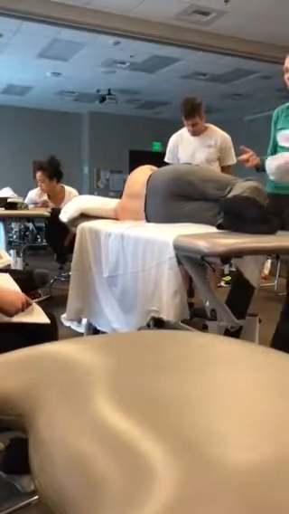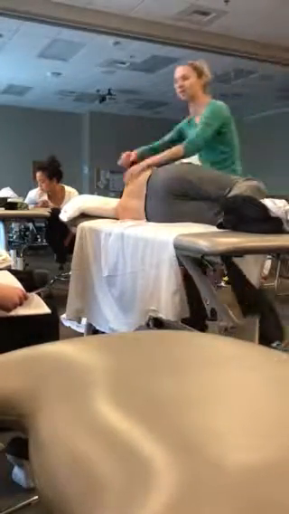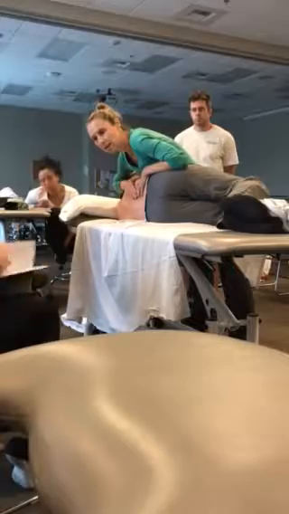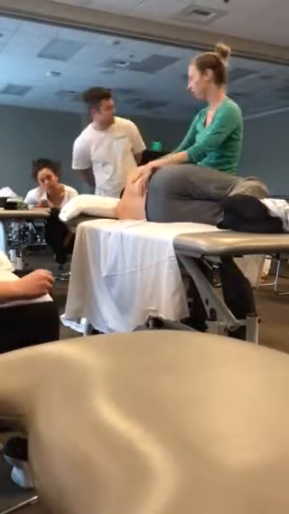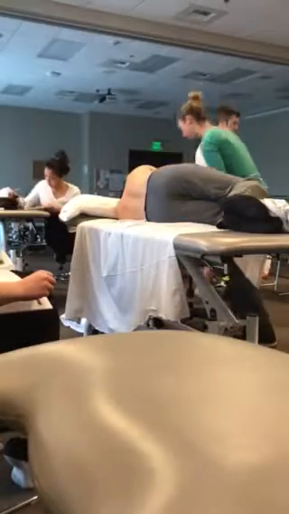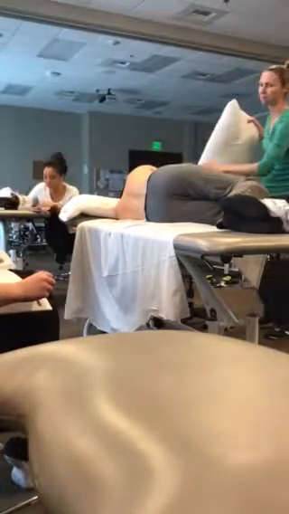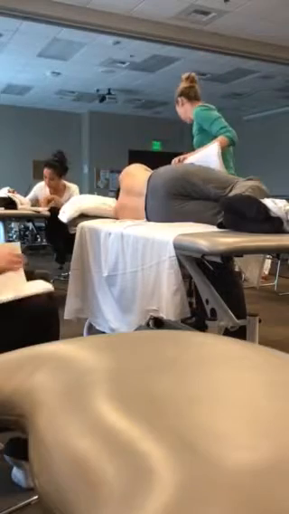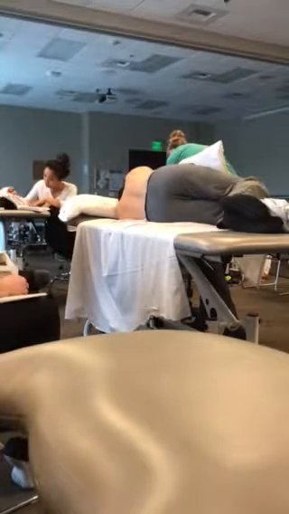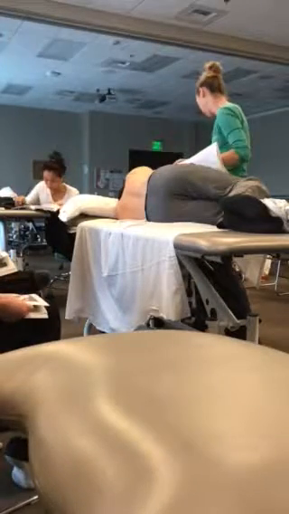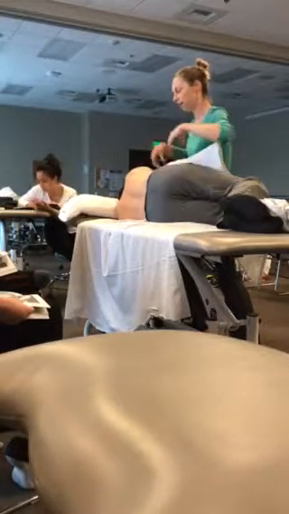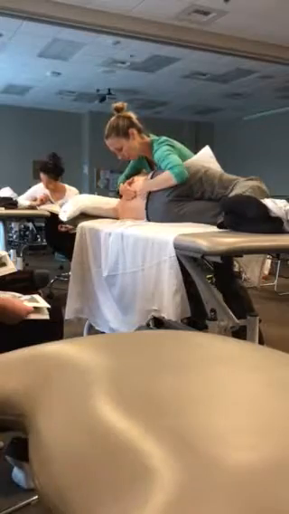This particular technique is called side-lying laminar release. You can find it. 231? Oh wait. Yep, there it is. Forward bending laminar release in sideline. So this is just another laminar release where we're forward bending.